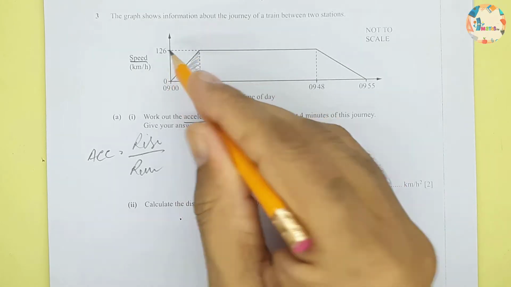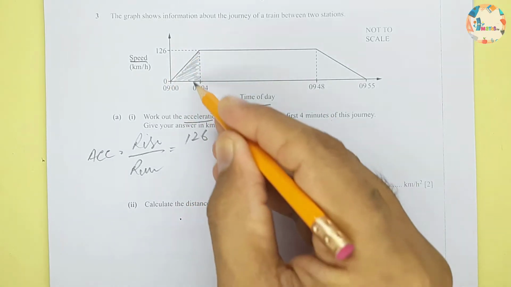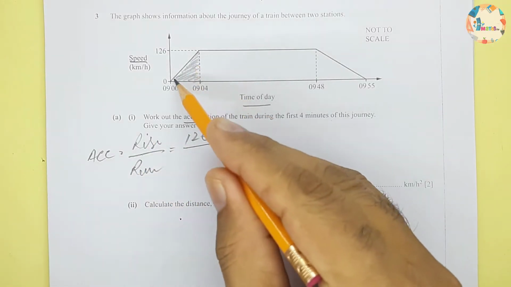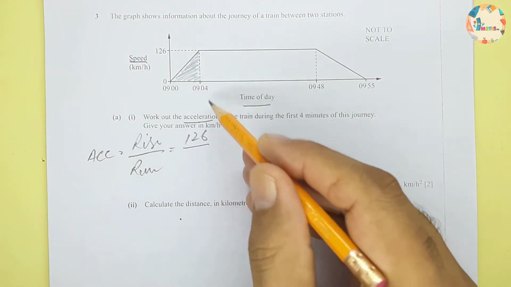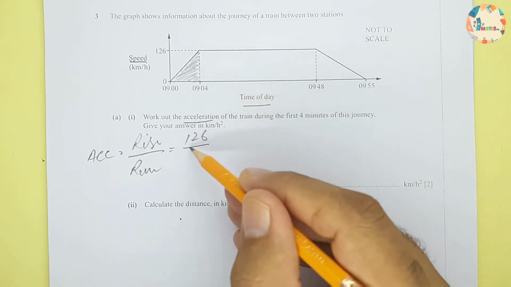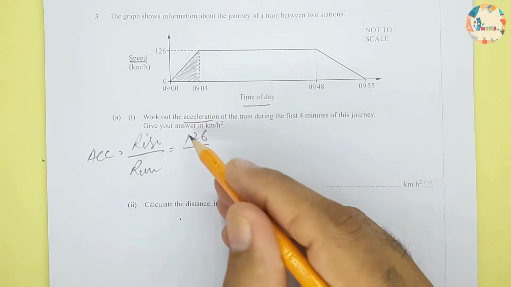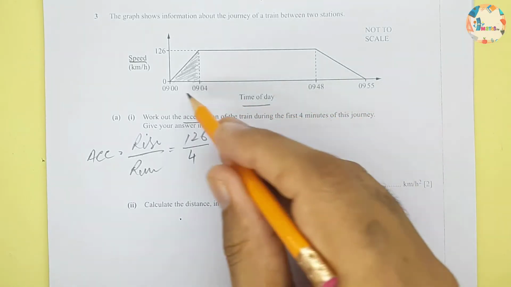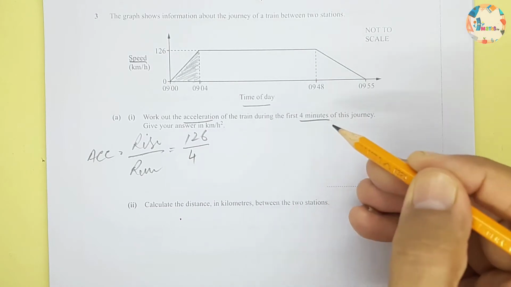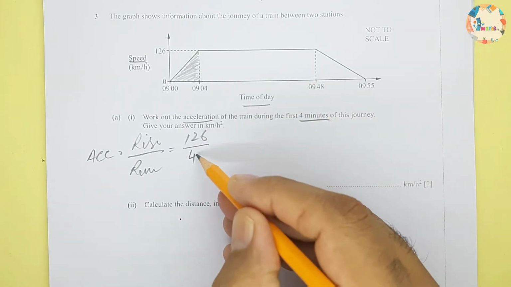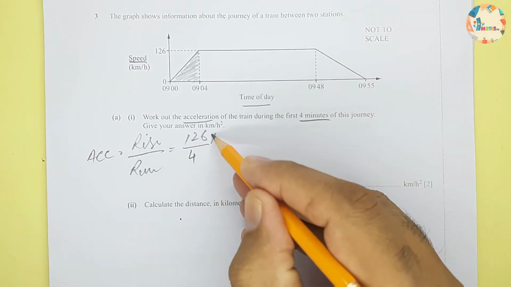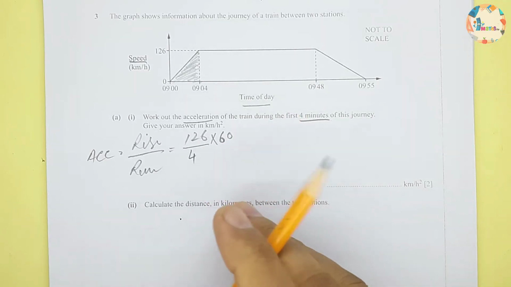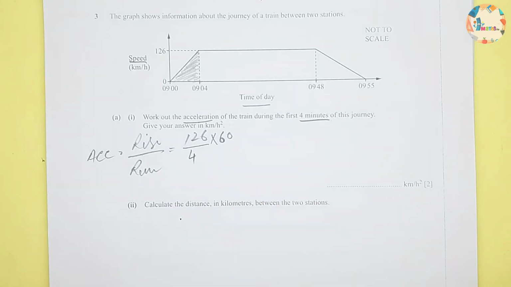So rise is 126. So acceleration we can calculate by rise over run. We'll be considering this triangle, and height of the triangle, which is rise, is 126 and run is 4, but 4 is 4 minutes. So this side is time in minutes, 4 minutes. So we have to convert this 4 minutes into hours. So we will multiply this side by 60, or maybe you are confused why we are multiplying.